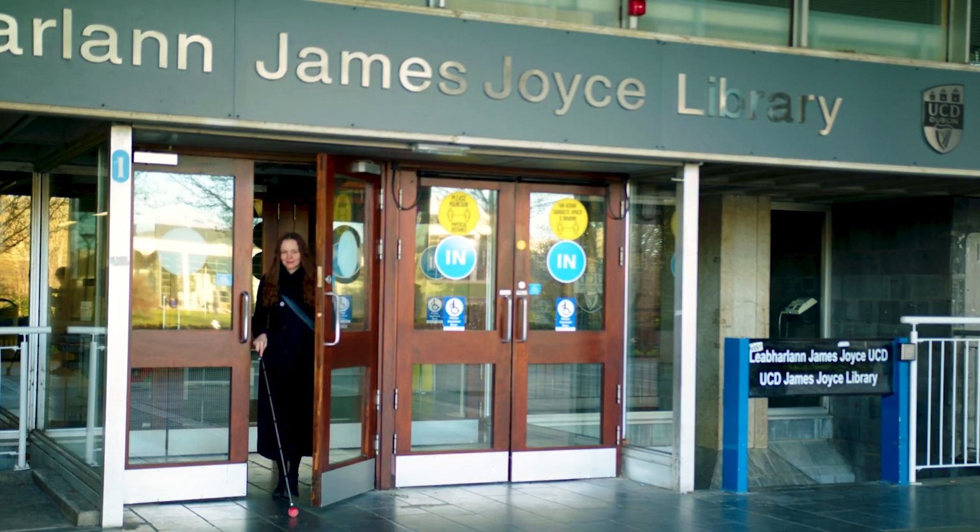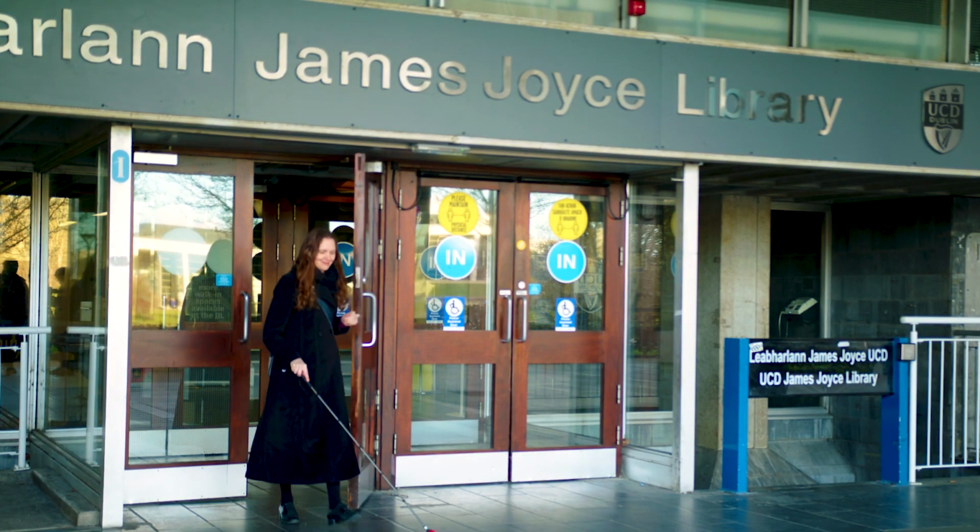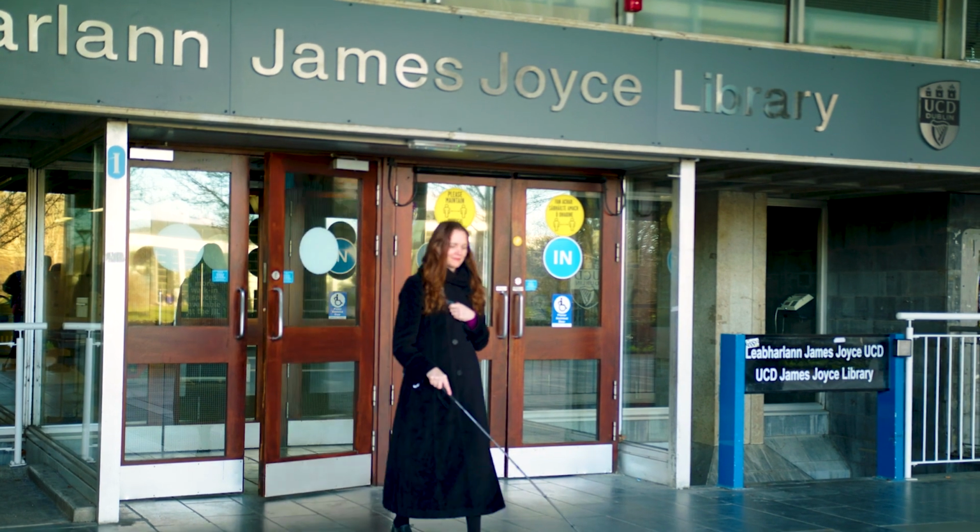I want to conclude on the point that it is so important to consider a range of visual impairments. A lot of companies will make sure that their sites are screen reader compatible, but they don't think about their partially sighted users. True accessibility means thinking about the blind, the sighted, and everyone in between.